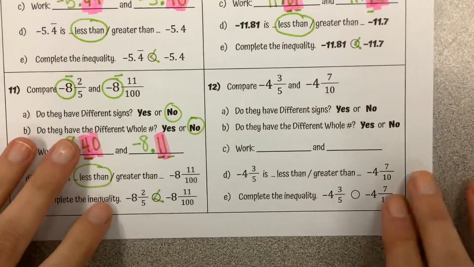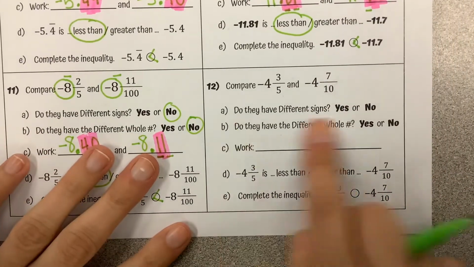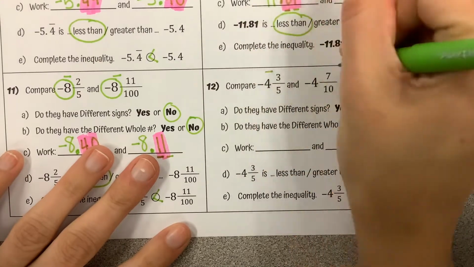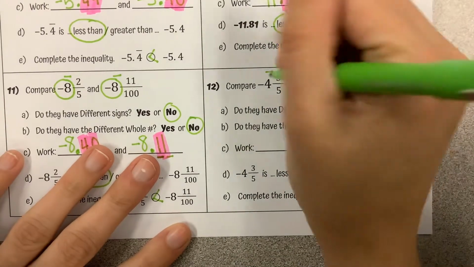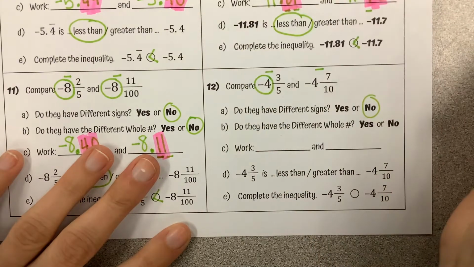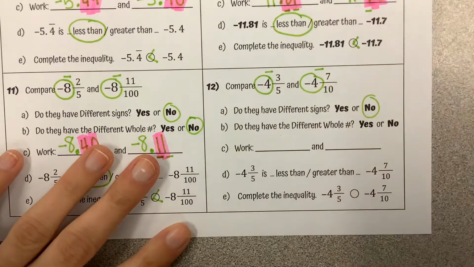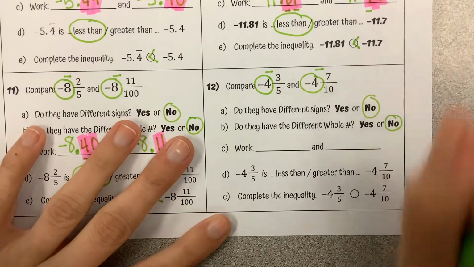And one more. Do they have different signs? We have a negative and a negative, so no. Do they have different whole numbers? Well, the number next to the fraction is -4. The number next to the fraction here is -4, so no.